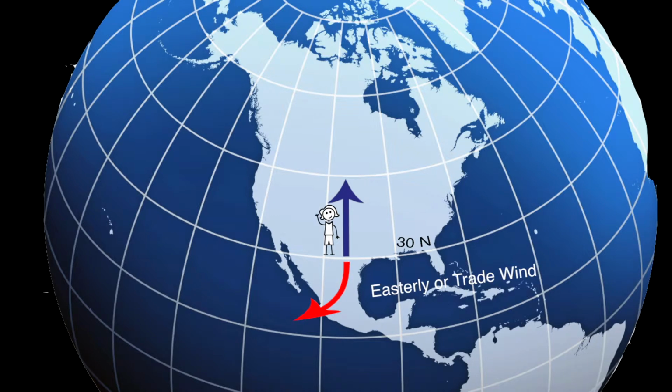Now, imagine that you are still standing at 30 degrees north latitude at the subtropical high, but you turn around 180 degrees and face toward the North Pole. Again, because of the high pressure zone at 30 degrees north, the air is moving away from you, northward, toward the pole. But again, the Coriolis force will bend this wind or air to the right, now from west to east, producing a westerly wind.